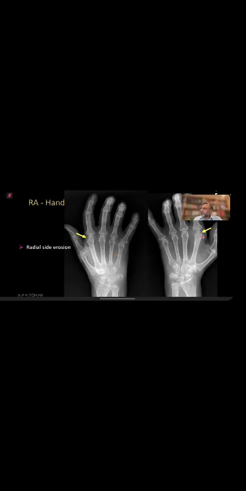You can see there's an erosion on the radial side, maybe, but we don't know. But there is a big erosion in the second metacarpal head. There's a small early erosion in the proximal phalanx. So the rule is always look on the radial aspect.